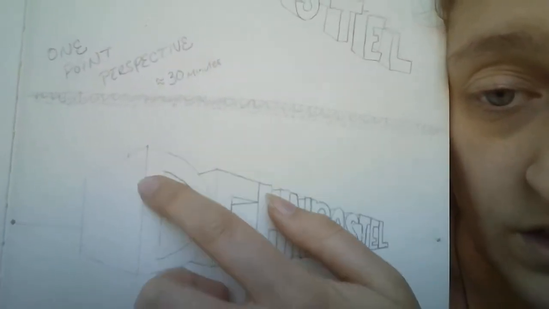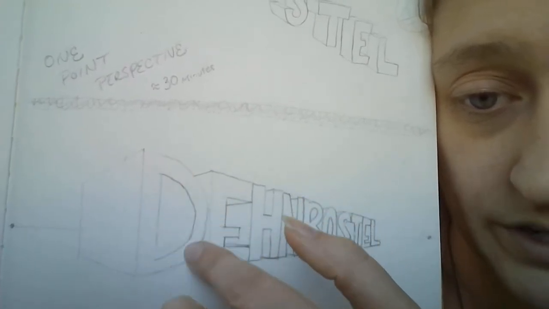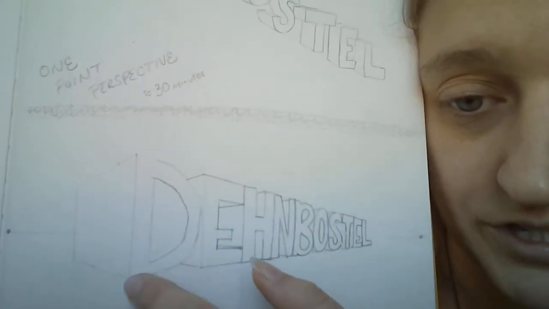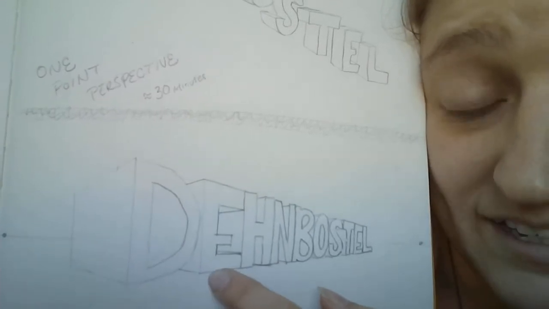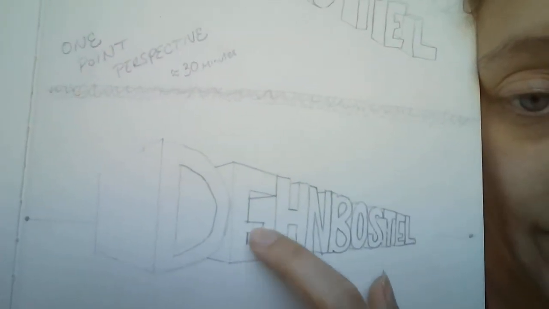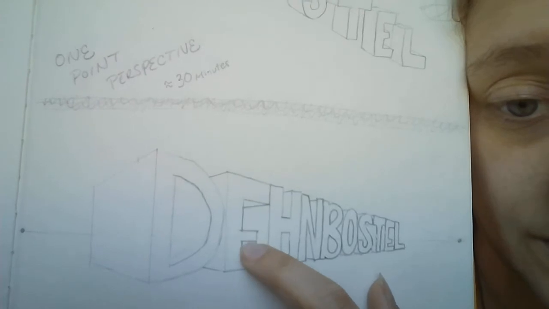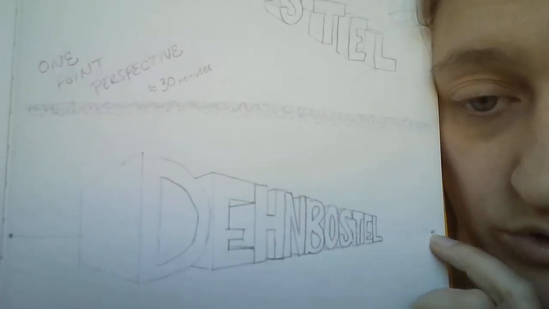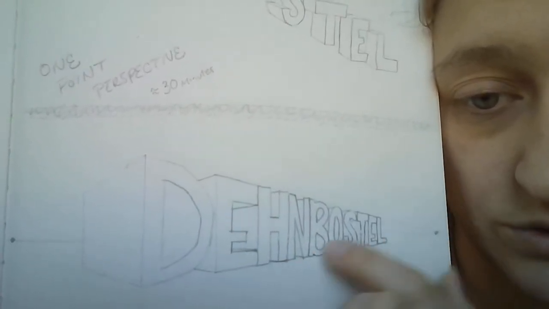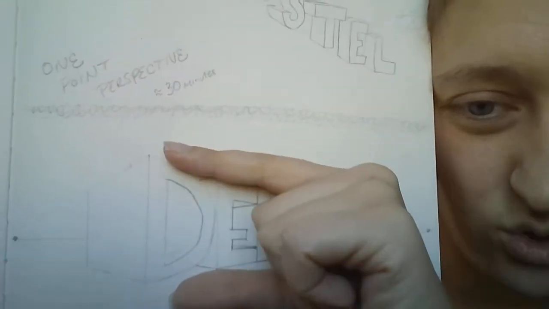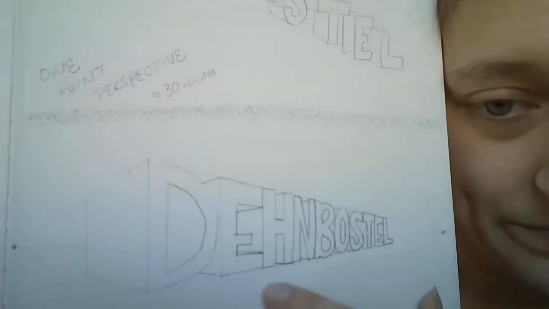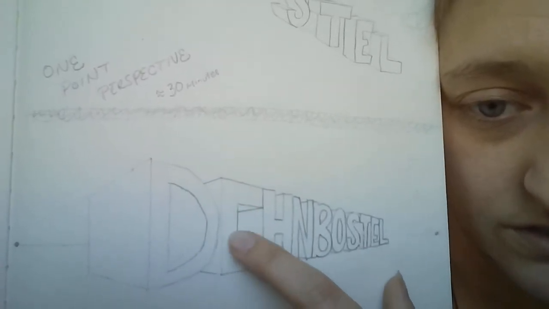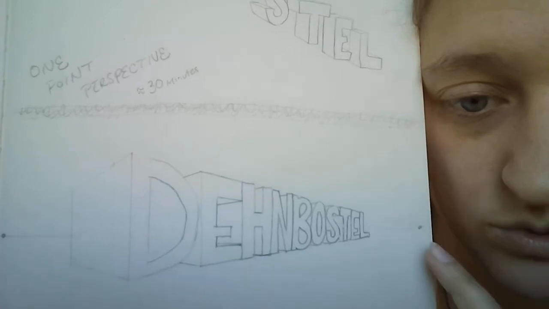So, the letter D was very simple and very boring. I just drew the letter D. The letter E was a little bit more complicated. Okay, so it's got these horizontal lines here. So I took this horizontal line and I connected it to this vanishing point. This horizontal line to this vanishing point. This horizontal line to this vanishing point. Because it is on this side and this whole wall is sliding towards this vanishing point, as this face slides away, it's going towards this vanishing point.